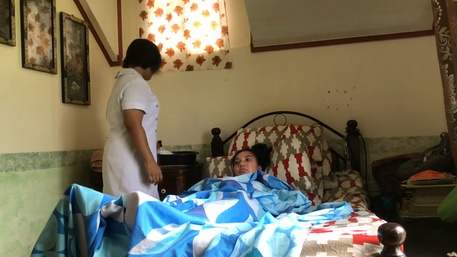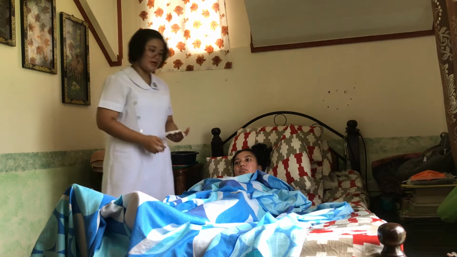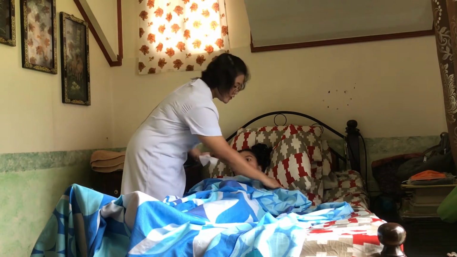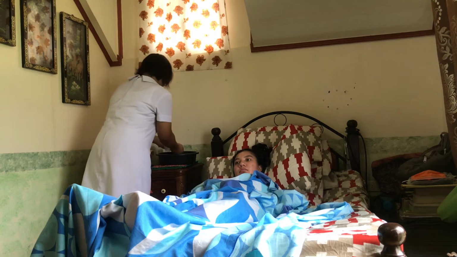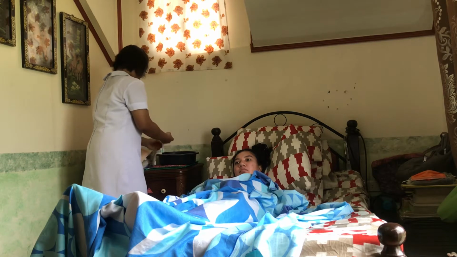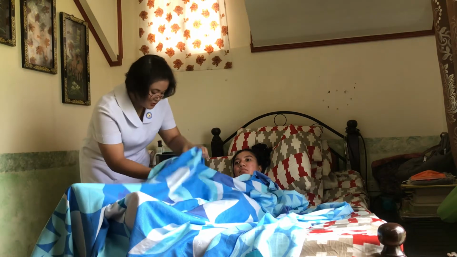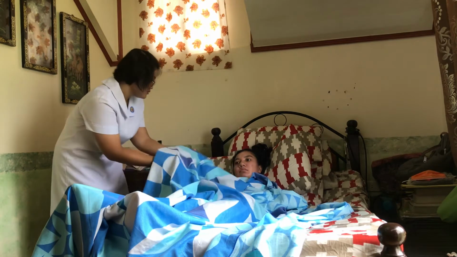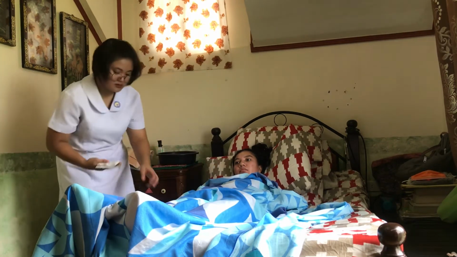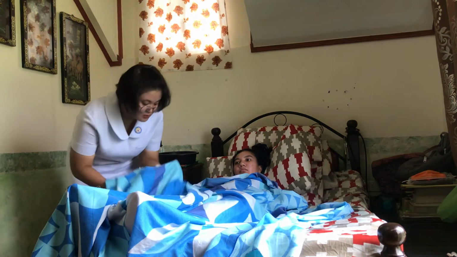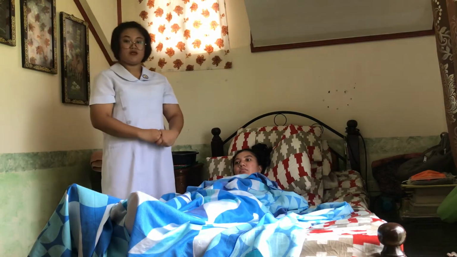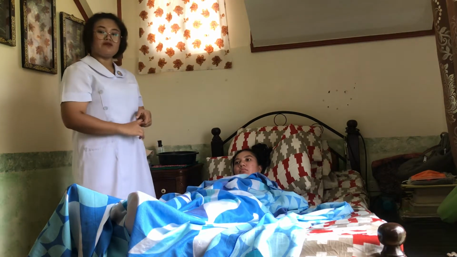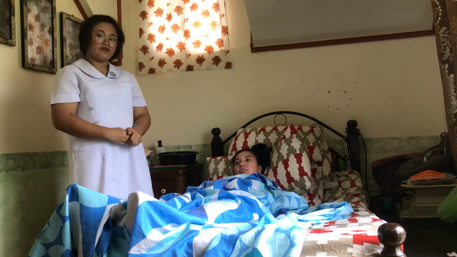We need to do this to reduce the body's temperature or reduce the fever. We need to do that for 3 to 5 minutes, and let's imagine that we've already done it for 3 to 5 minutes.